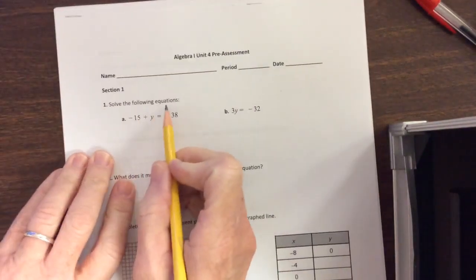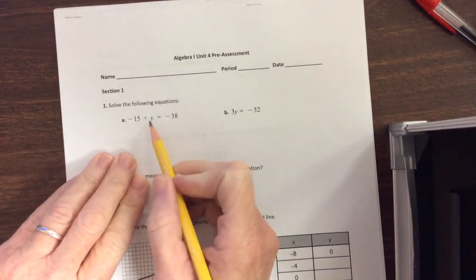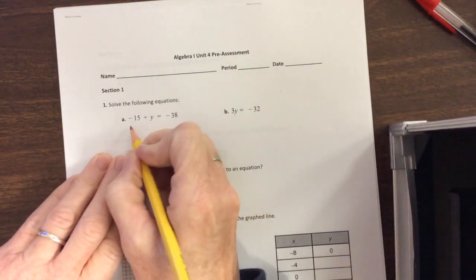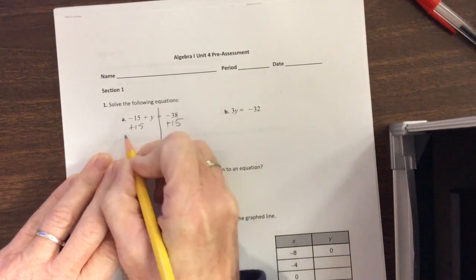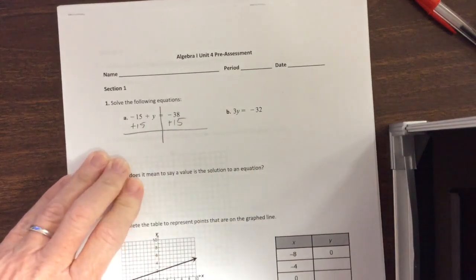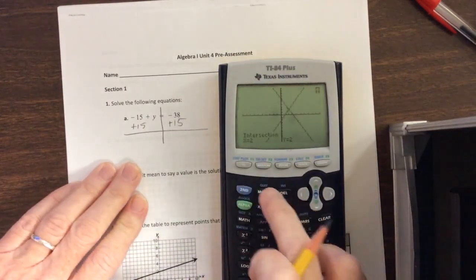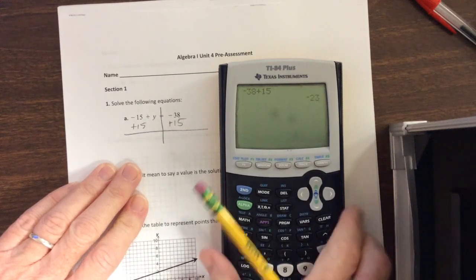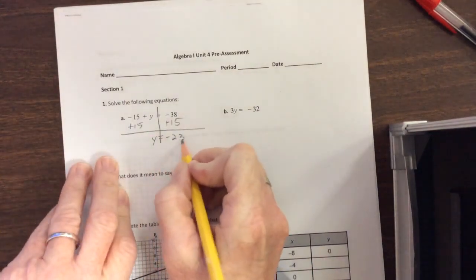So it says solve the following equations. So we want to see what y equals. So we need to move the 15 to this side. And we're going to get, if we have negative 38 plus 15 will give us negative 23. So we know y equals negative 23.